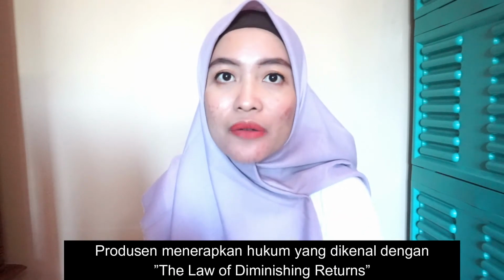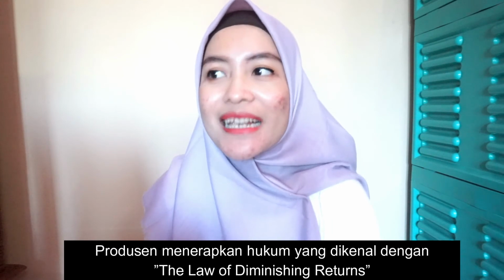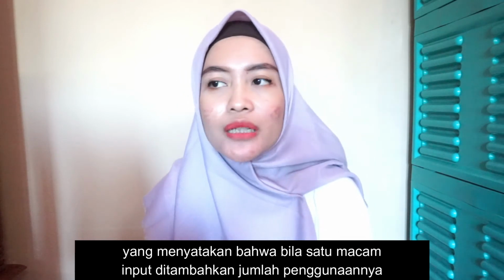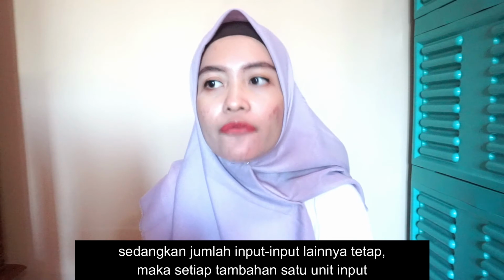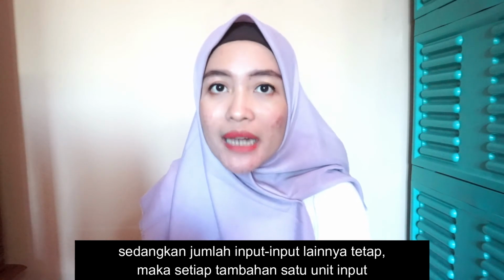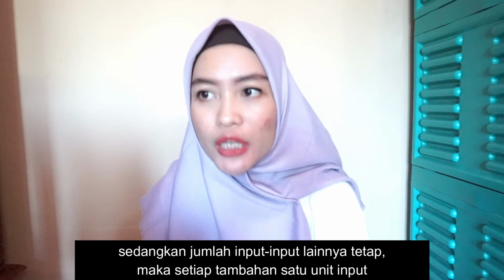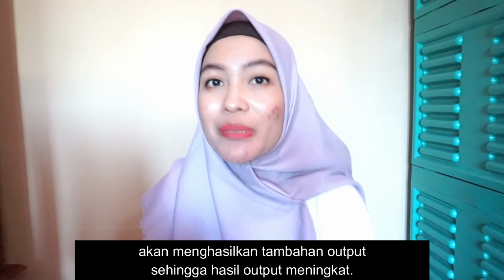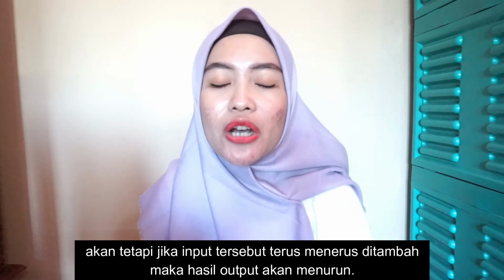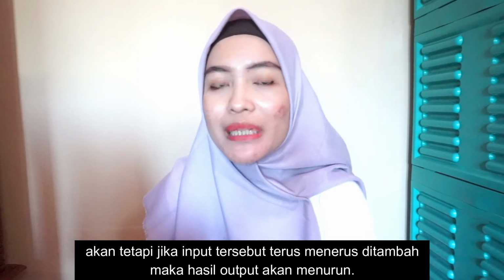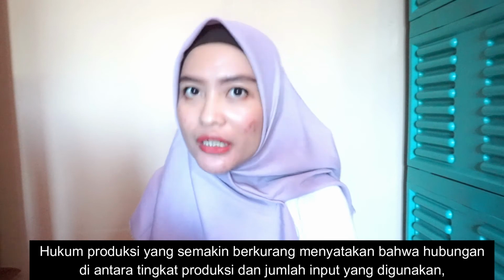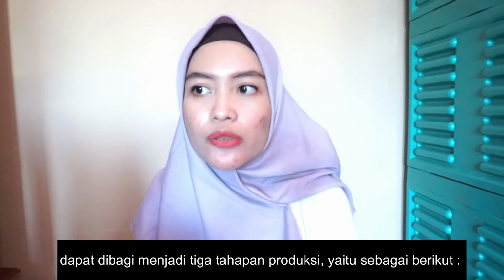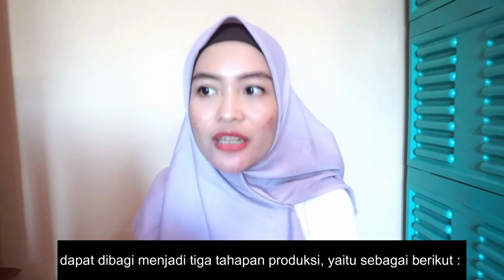Producers apply a law known as the Law of Diminishing Returns, which states that if one type of input is added while the amounts of other inputs are fixed, then each additional unit of input will produce additional output, so the output increases. But if the input is continuously added, the output will eventually decrease. The law states that the relationship between the level of production and the amount of input used can be divided into three stages of production.